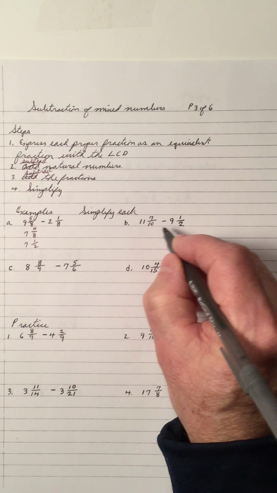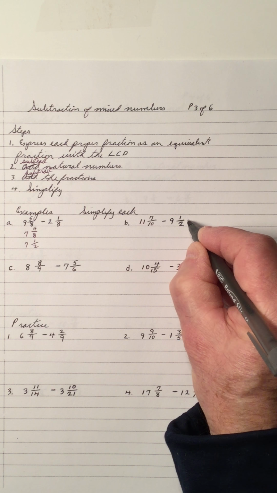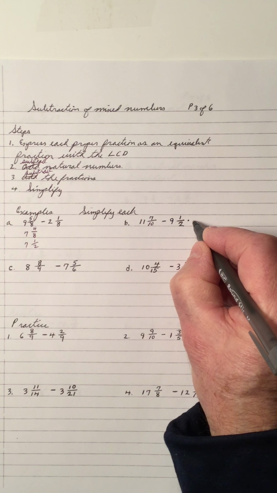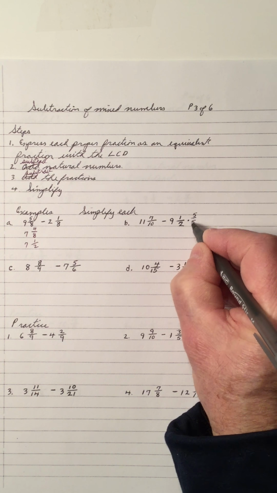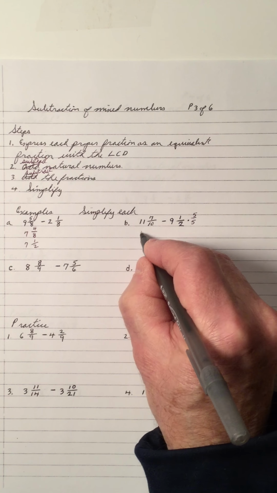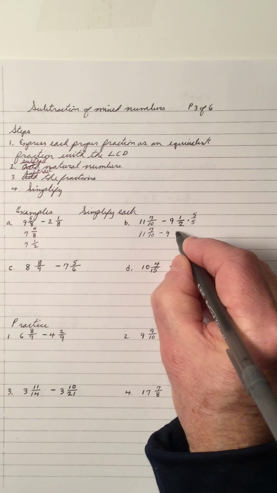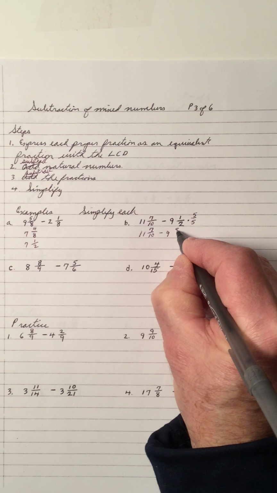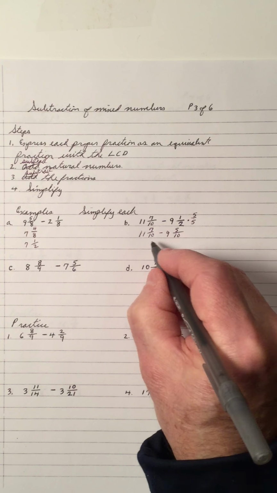10 and 2, not common, so we make it the least common denominator. A multiple for 10 and 2 is 10. So we multiply 2 by 5 over 5. 2 times 5 makes 10. So 11 and 7 over 10. 9, 1 times 5 is 5. 2 times 5 is 10. We have the same denominators of 10.